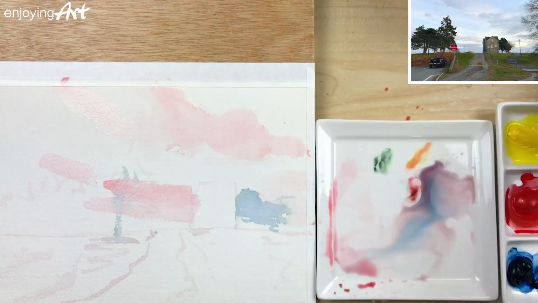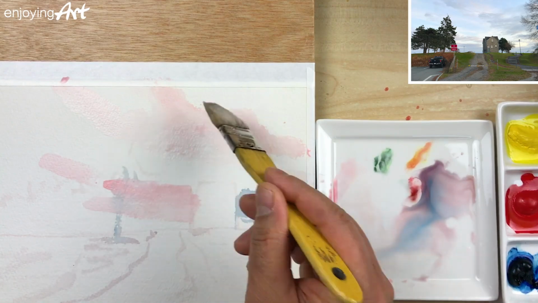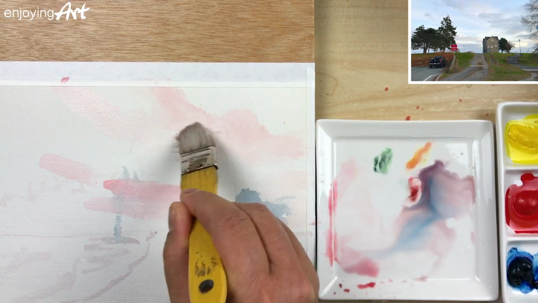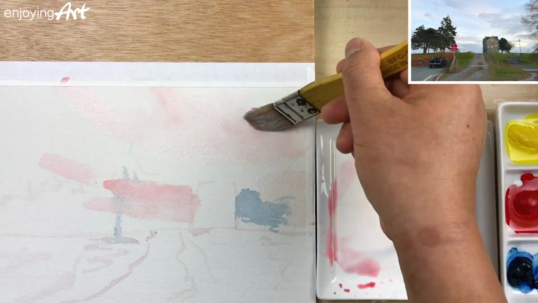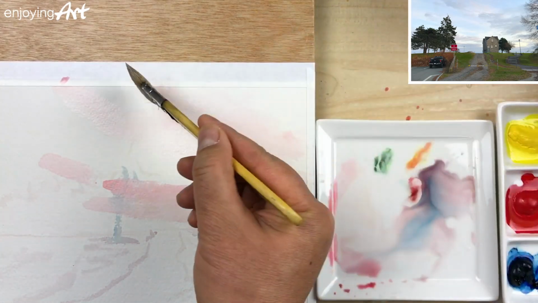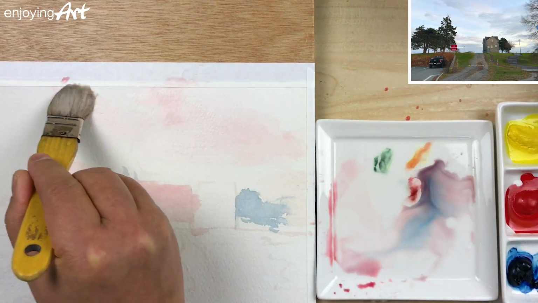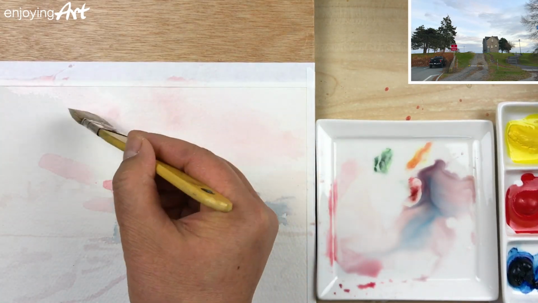Now I'm going to soften a little bit this color. And the next thing I'm going to do, I'm going to start putting the blue color.